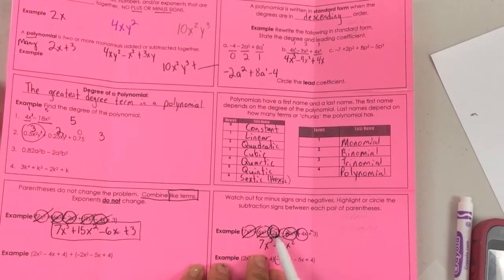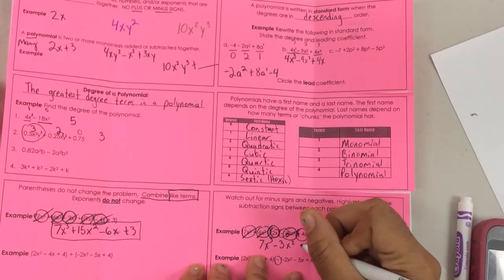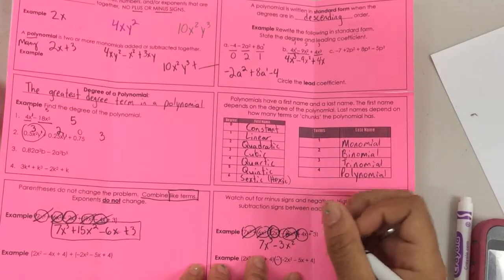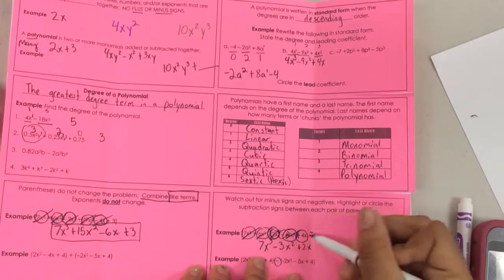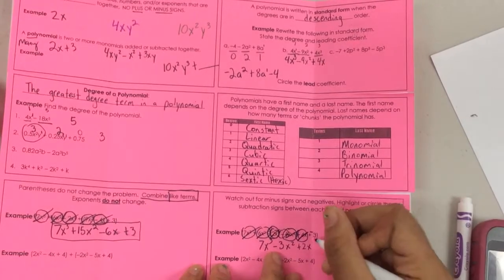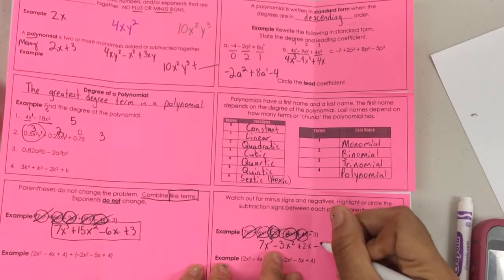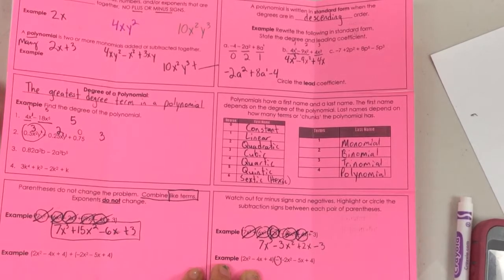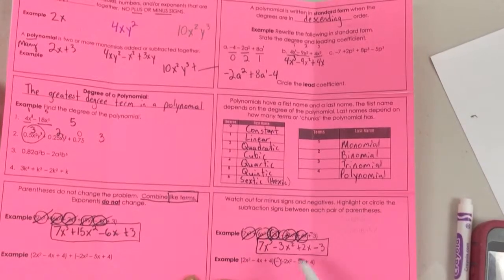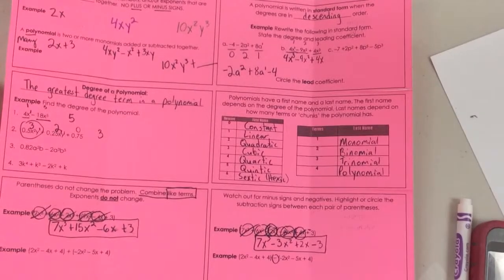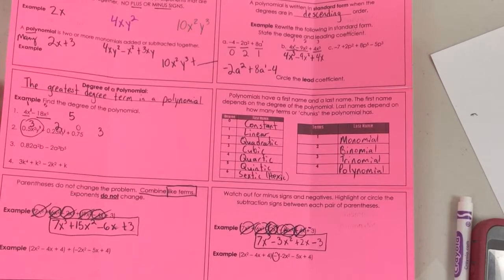So this is a -2x, and this is a +4x. So -2x plus 4x is a +2x. And the last one I have is a -3 because that changed. Okay, try the last example on your own. When you're done with these, glue them in your notebooks.